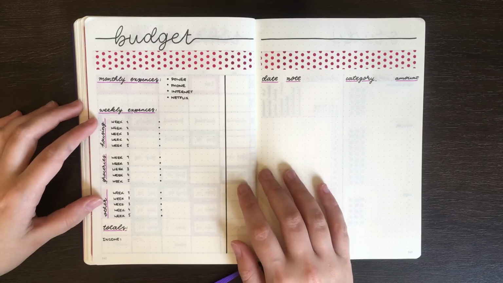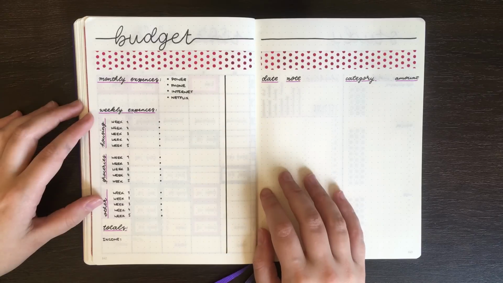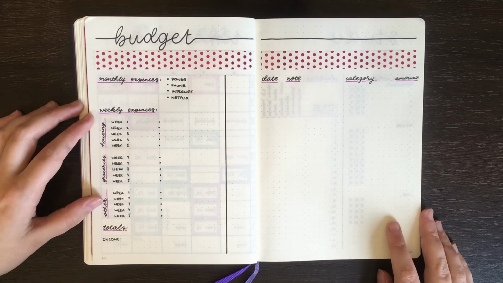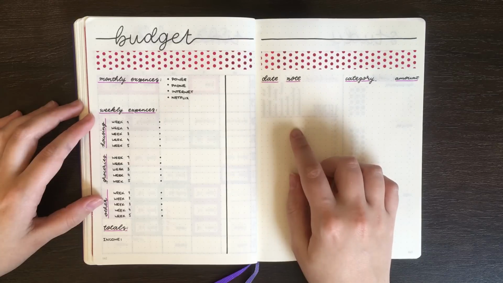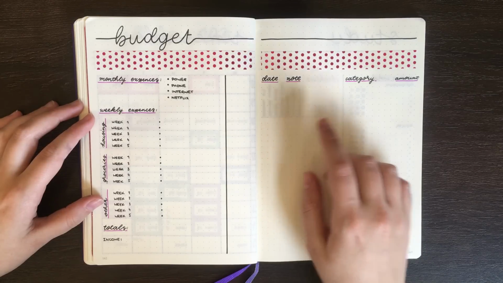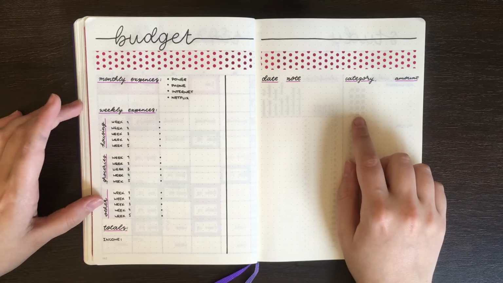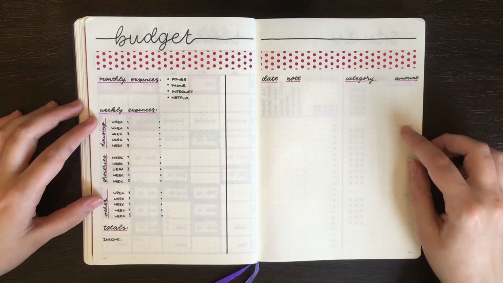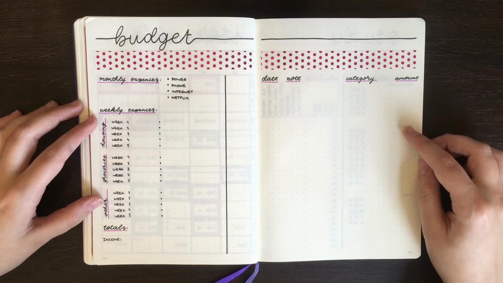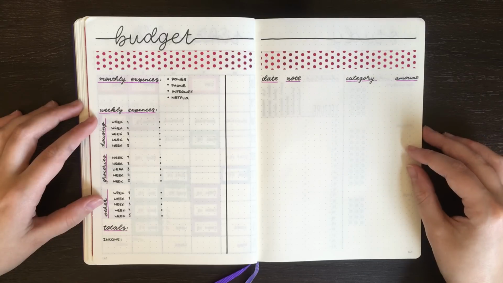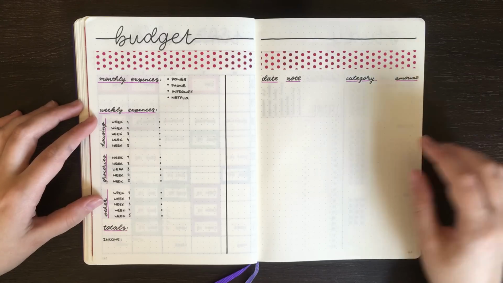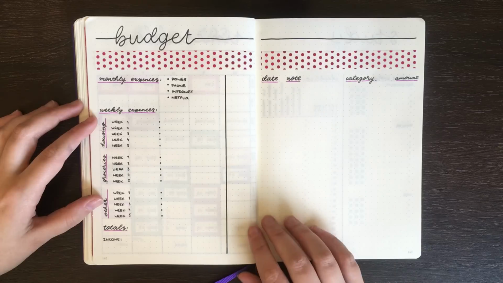For this spread, I've taken elements of that design and put it onto paper. So on the right hand side here, we just have a log for your spending, where you write down the date, any notes about what it was you were spending money on, the category that falls into, if you're tracking things in categories, and then the amount that you spend. This way at the end of the month you can see in which categories you are spending the most amounts of money, and also if there are any patterns in the days that you're actually spending money on.